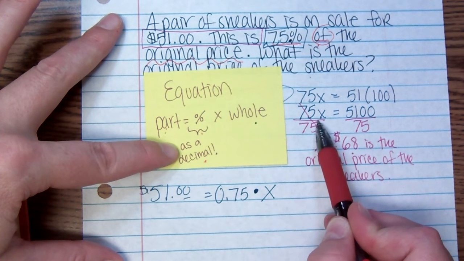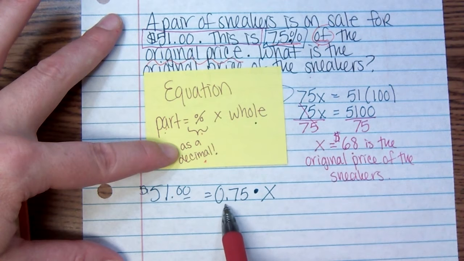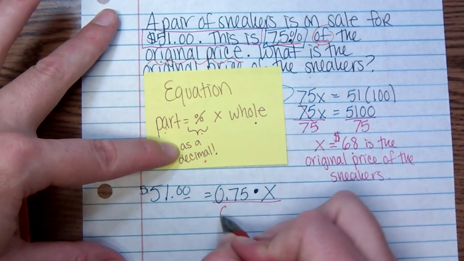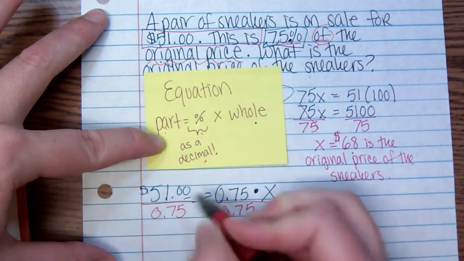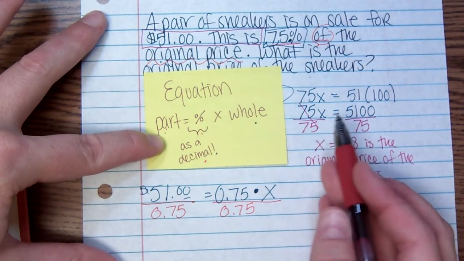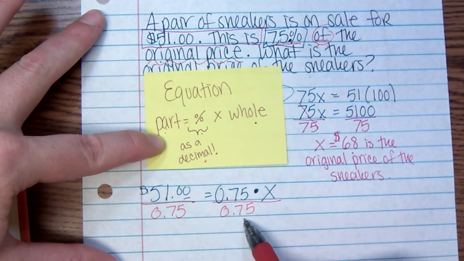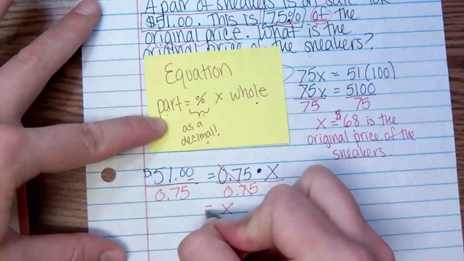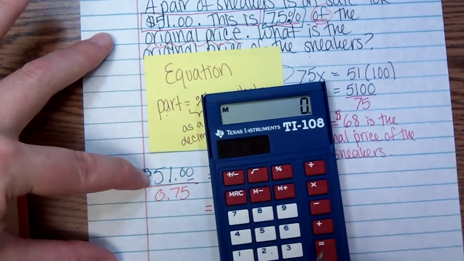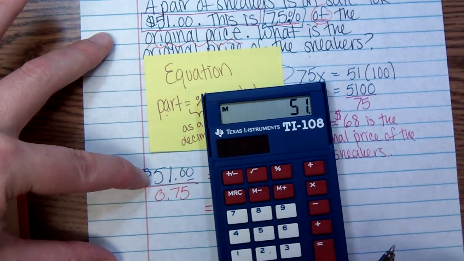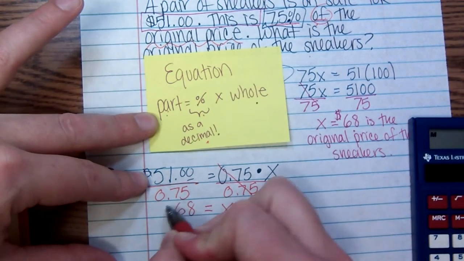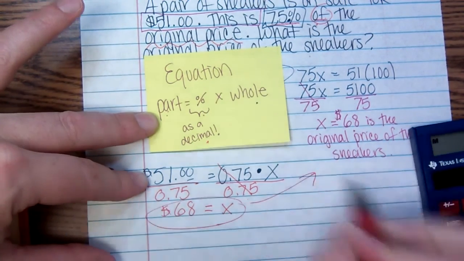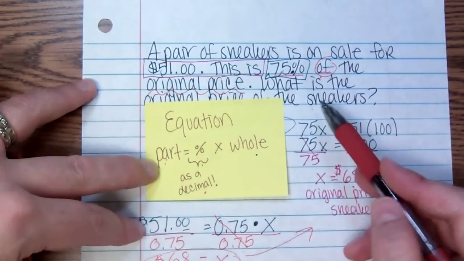To get rid of the 75 here, I divided by 75. To get rid of the 0.75 here, I divide by 0.75. Don't let that decimal scare you or worry you. You do the same exact thing. Because 0.75 divided by 0.75, boom, that's just 1. So I'm left with 1x equals, and then I come over here and I grab my calculator. 51 divided by 0.75 equals 68. And wouldn't you know it, my answer is the same. $68 is the original price of those sneakers.